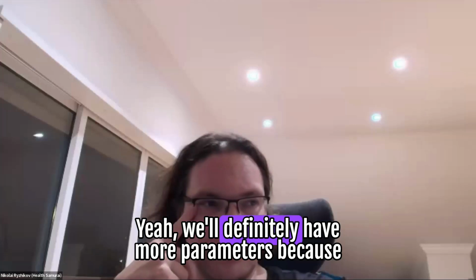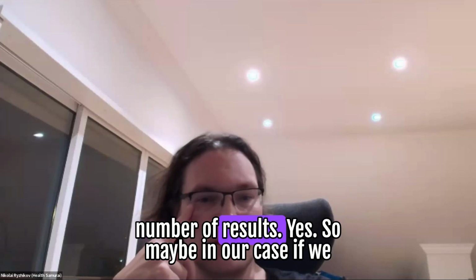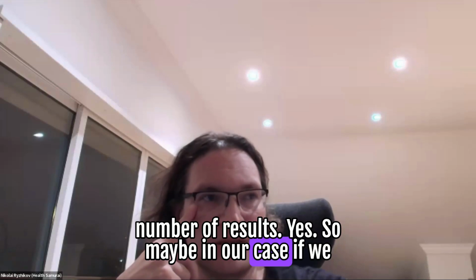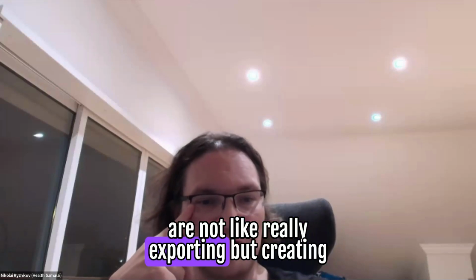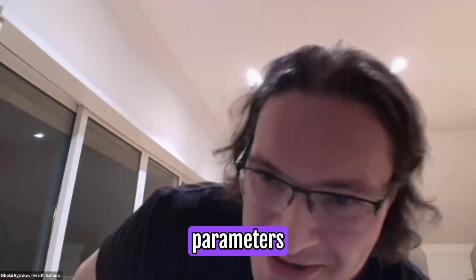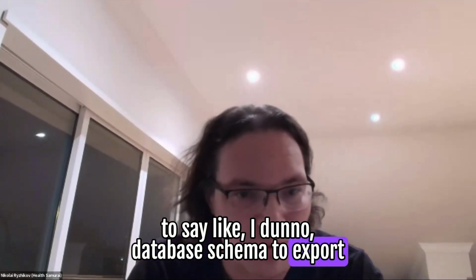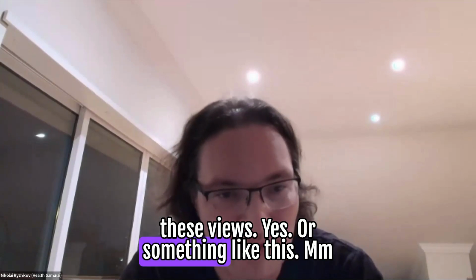Yeah, we will definitely have more parameters, like a dry run to estimate the number of results. Yes, so maybe in our case, if we are not really exporting but creating tables, we will probably need some extra parameters to say, I don't know, the database schema to export these views.